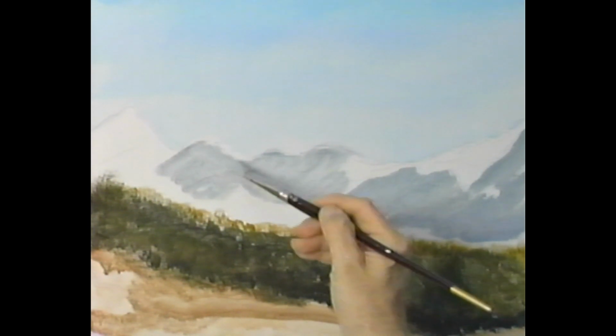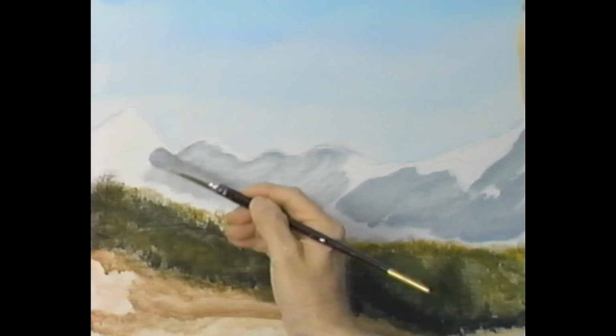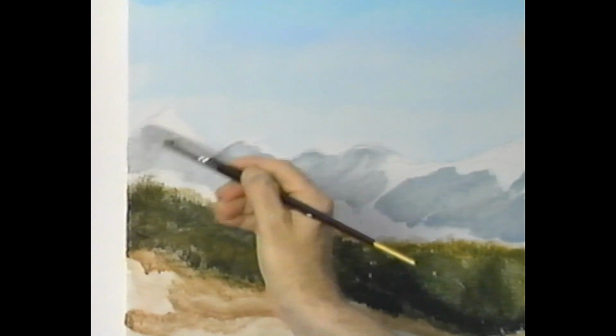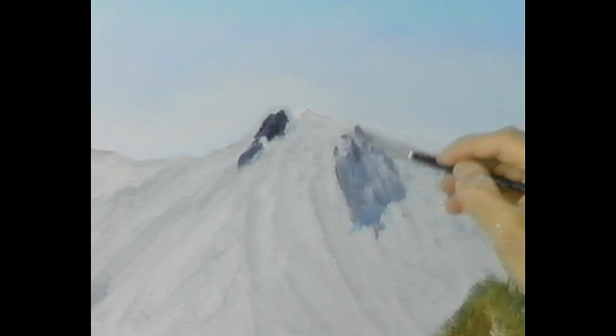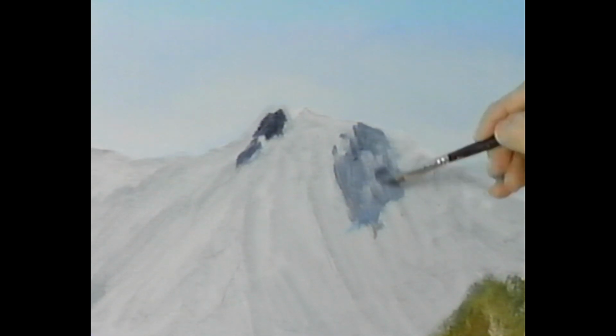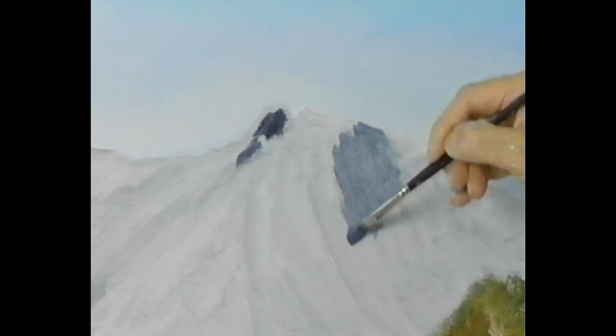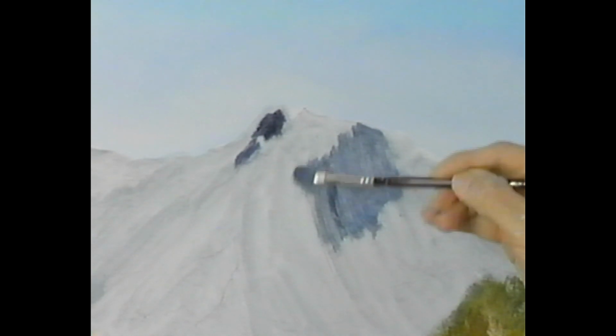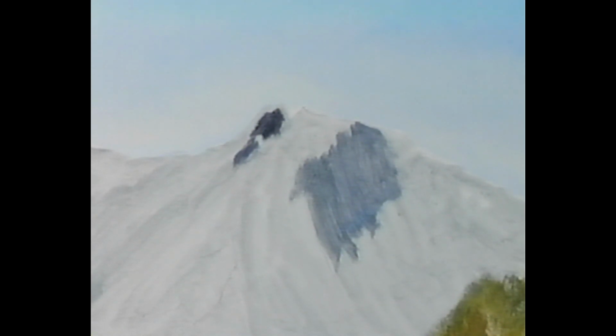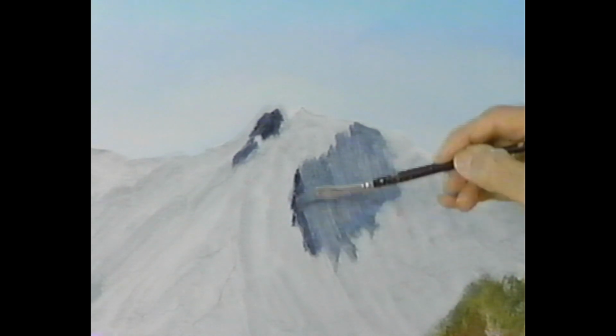We jump to another backdrop to show a mountain that is farther away than those at Durango. Same thing, just more blue and a bit of burnt umber in there. It just turns it a little darker.